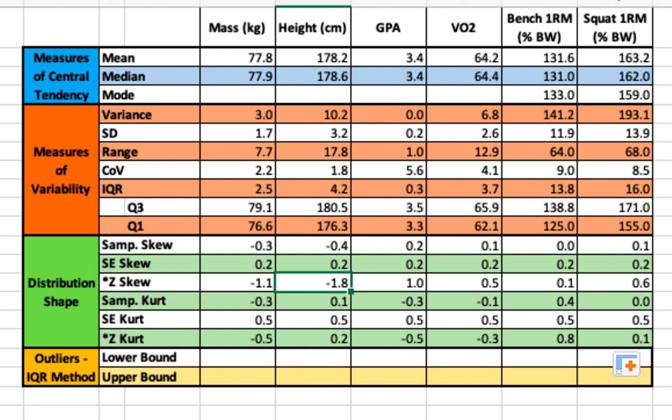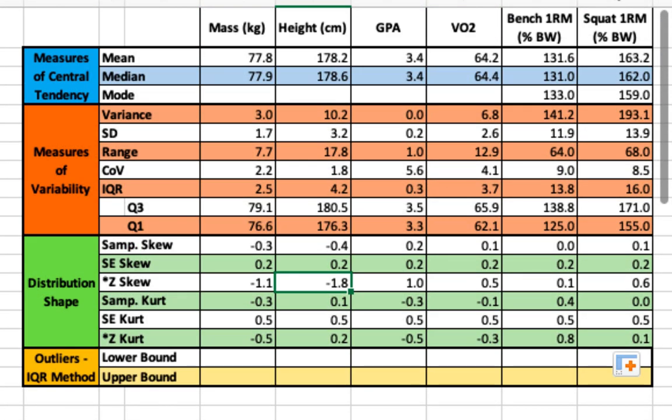Okay? So really, because this data set includes so many values, it wouldn't necessarily be pertinent that we calculate z-skew and z-curt values. However, this is a good example to show you that the central limit theorem does apply to this data. Okay.